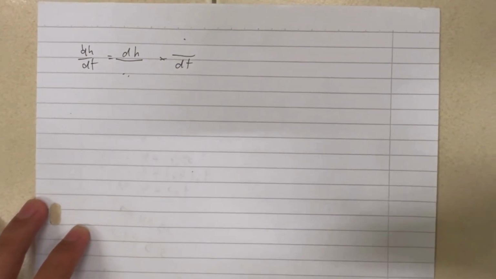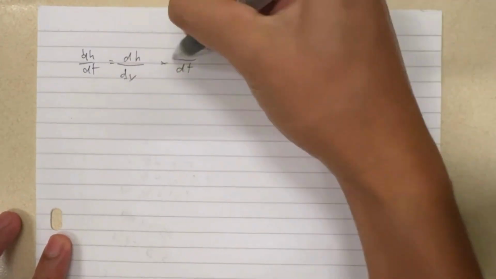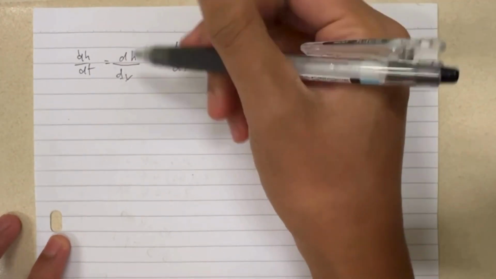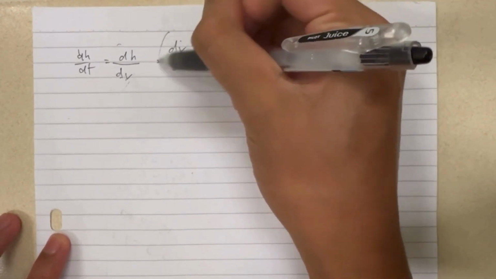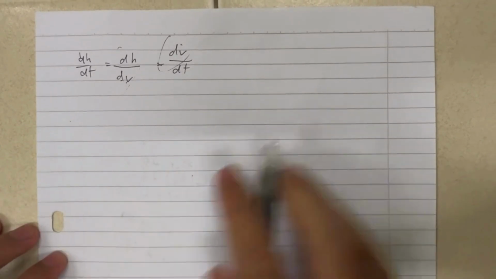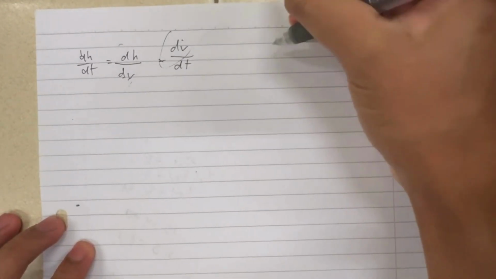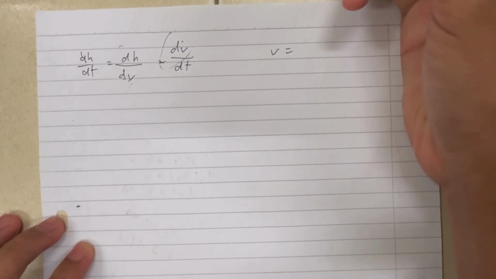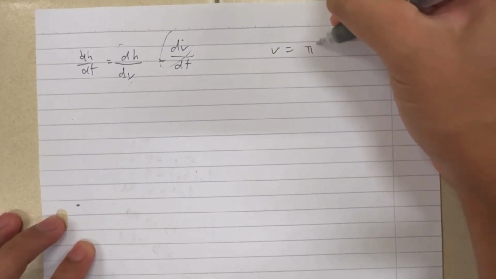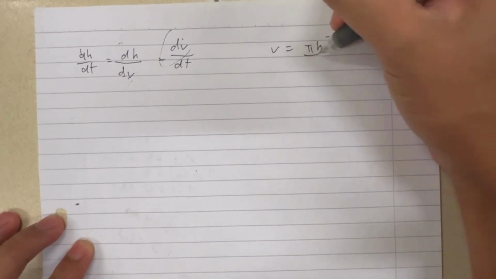So from the problem statement, we know the question involves the volume, so both of these are dV. So first, we need to know dh over dV. From the previous question, we already know V is equal to pi h cubed over 75.